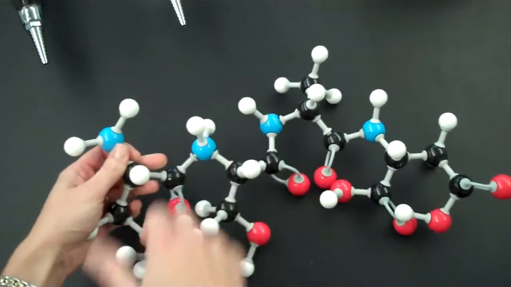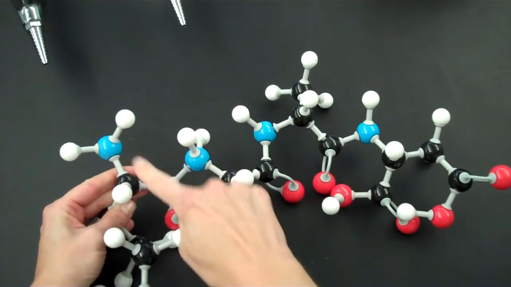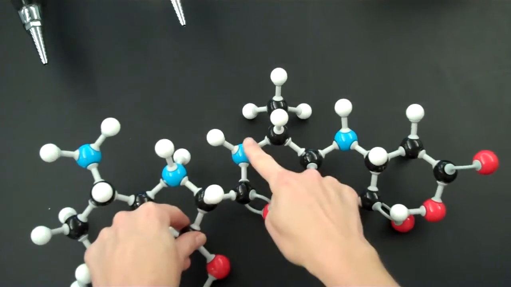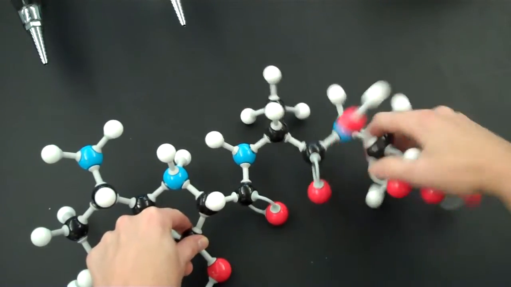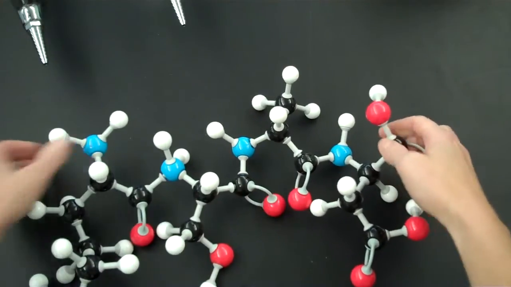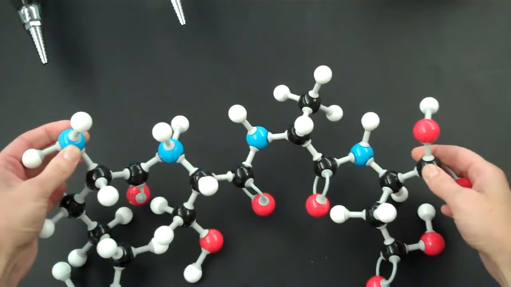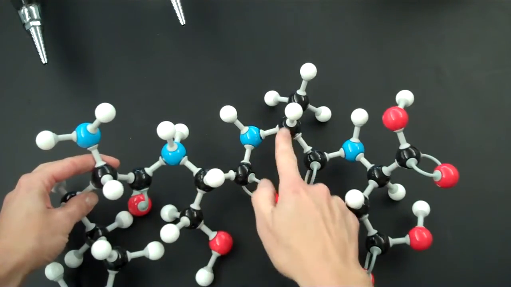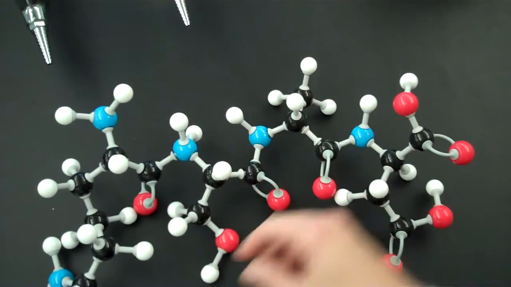And once I've identified the amino end, I just follow the backbone with NCC, NCC, NCC, NCC. And then this is the carboxyl end. So once again, I have the amino end here, the carboxyl end here, and the backbone of NCC, NCC, NCC, NCC. Now when you do this, the R groups become apparent.